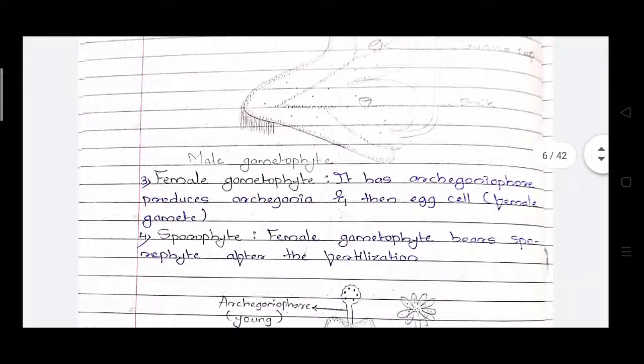And the female gametophyte bears the archegoniophore, which produces archegonia and the egg cells. So male and female sex organs are present on different thalli.